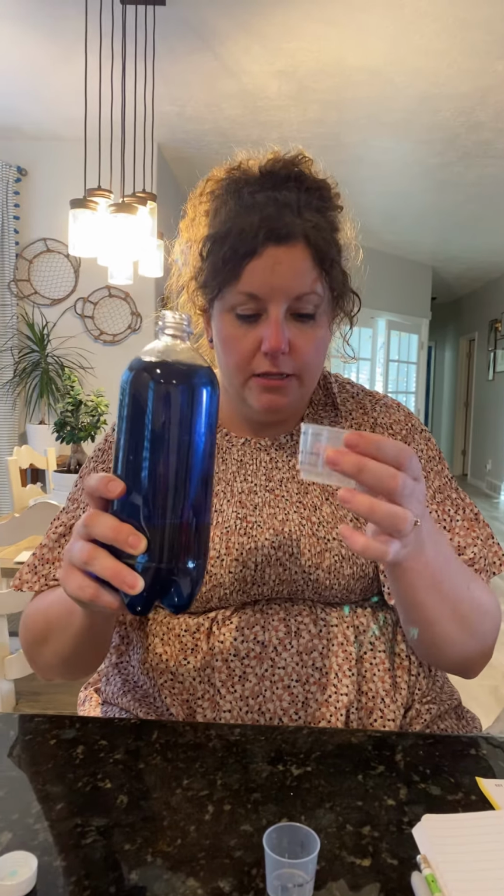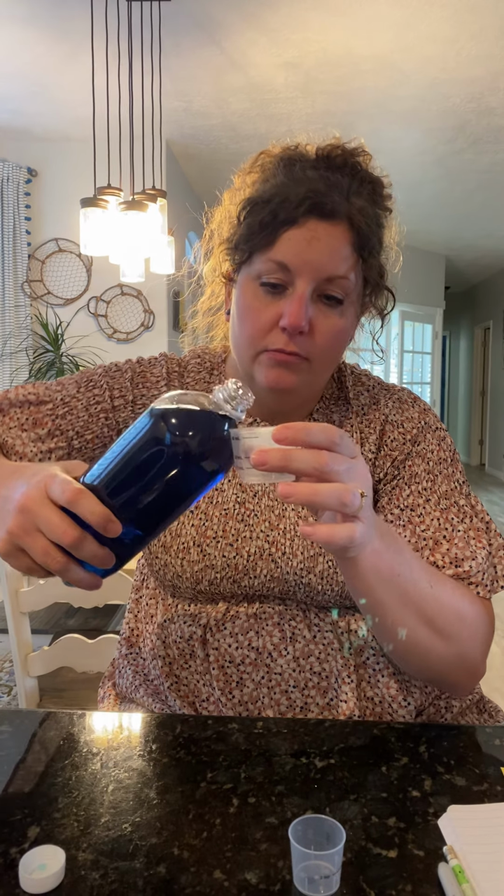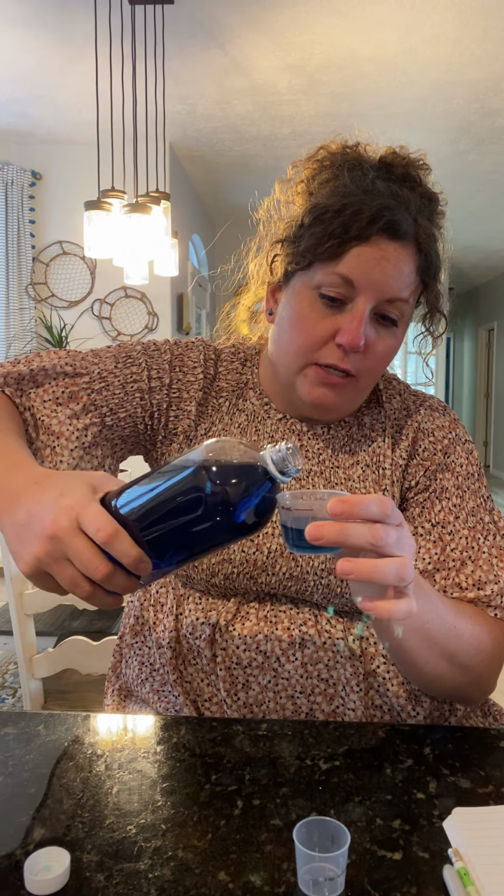Now 1 liter is the same thing as 1,000 milliliters, right? So if the world is 96% salt water and a little bit over 3% fresh water, that means that 970 milliliters are salt water and 30 milliliters are fresh water. So I'm going to put 30 milliliters in here. I don't want it to spill.